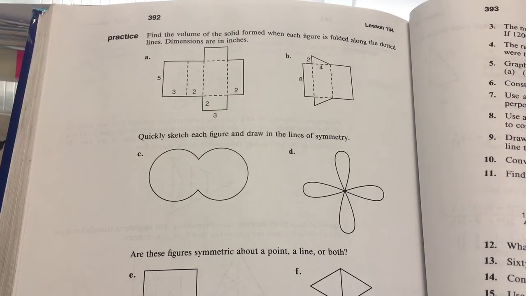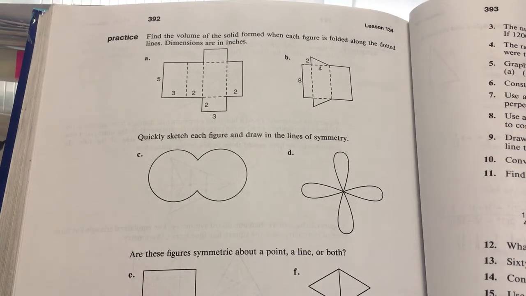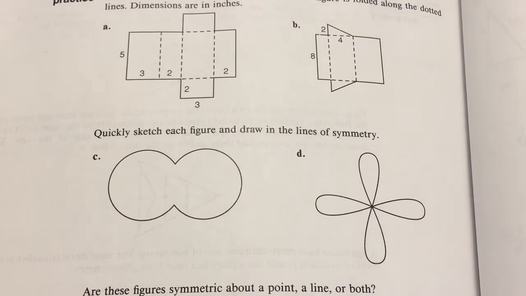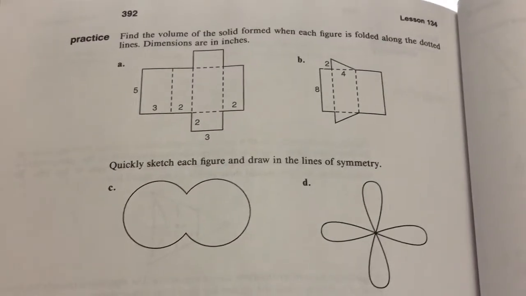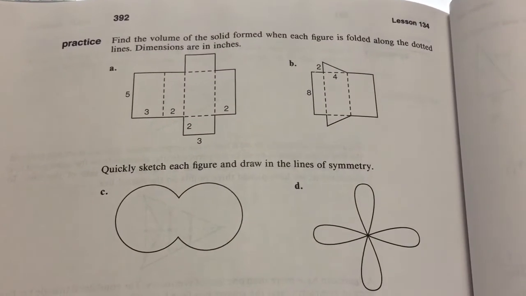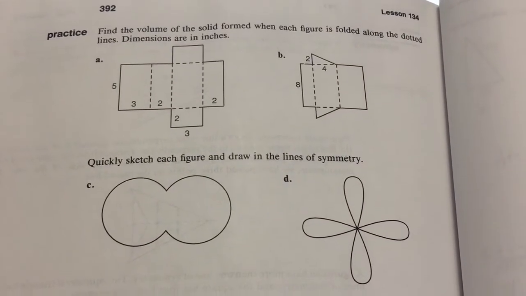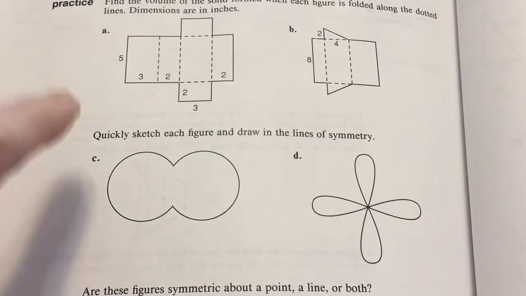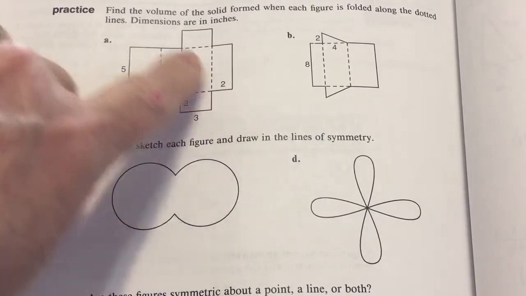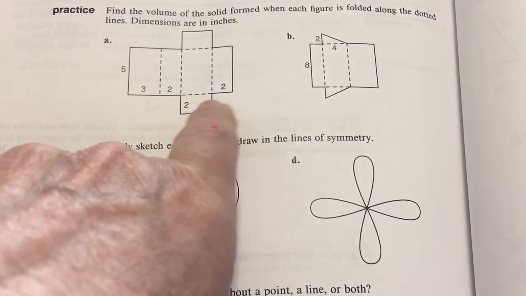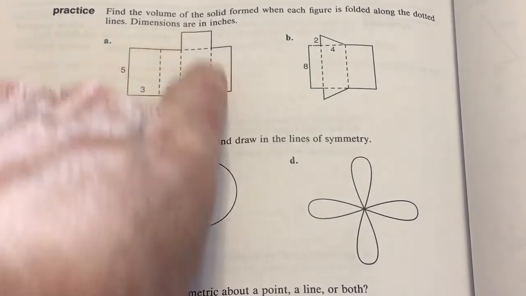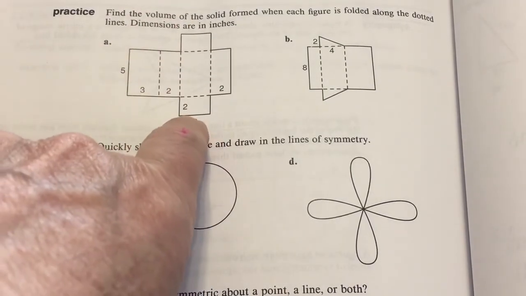So here are our practice problems, and this first one, let's see if I can get it a little bit bigger here. It says find the volume of the solid formed when each figure is folded along the dotted lines. Dimensions are in inches. So on figure A, we're supposed to fold this figure up, and you can see that the top and the bottom of the figure are rectangles.